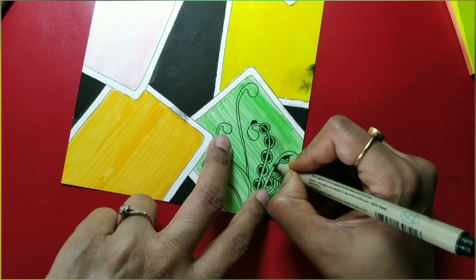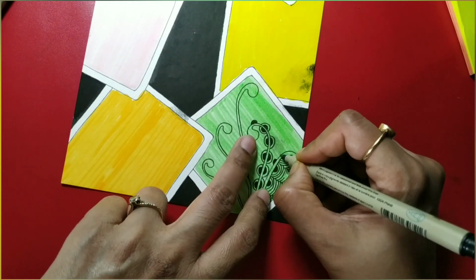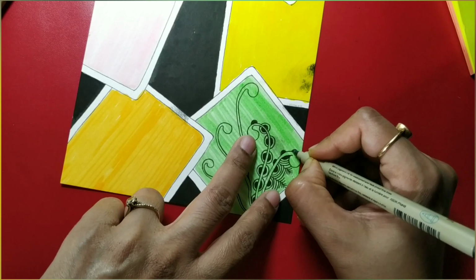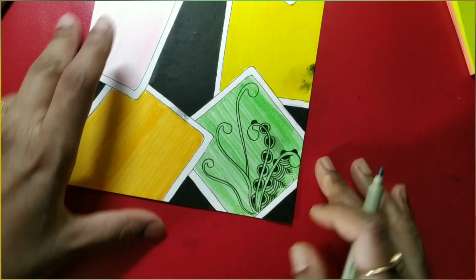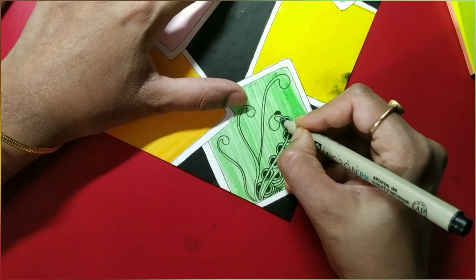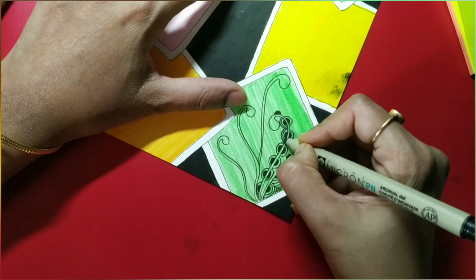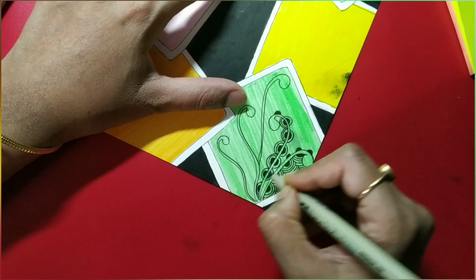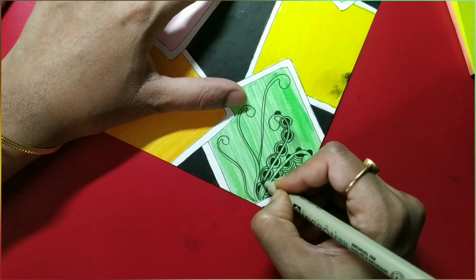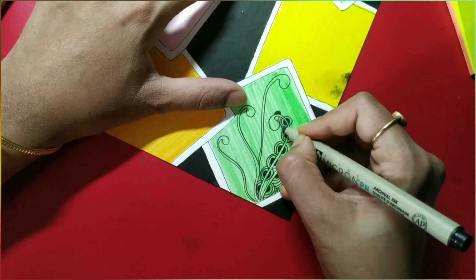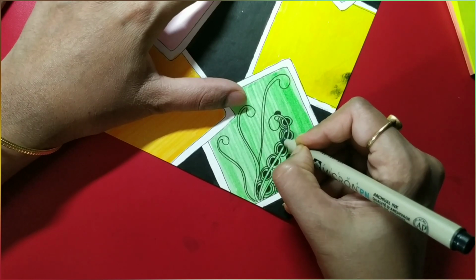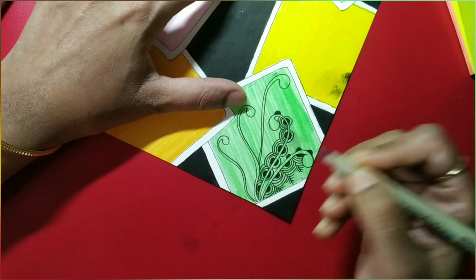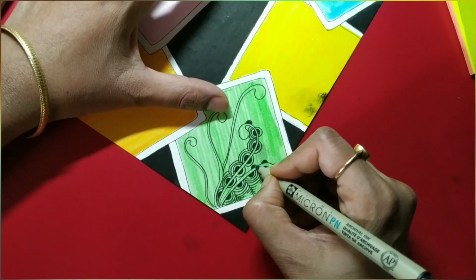So let's add some moons here also. Like this. Yes. And then first let us add more auras. The second layer, coming on to the third. And I think that much is enough.